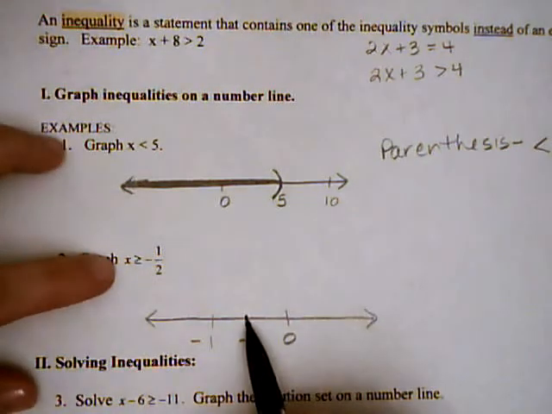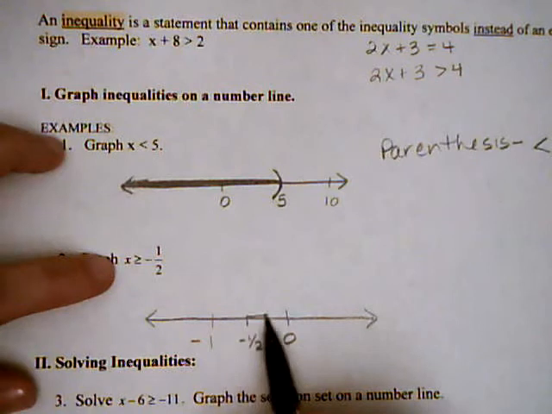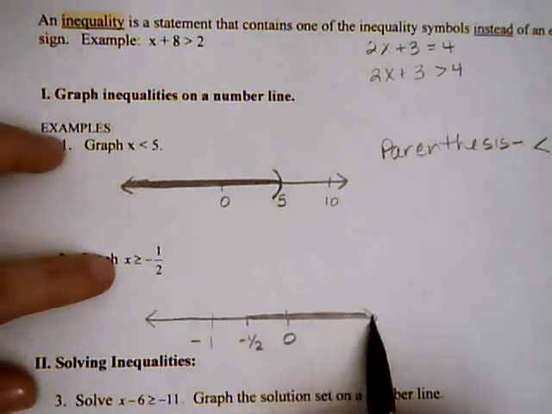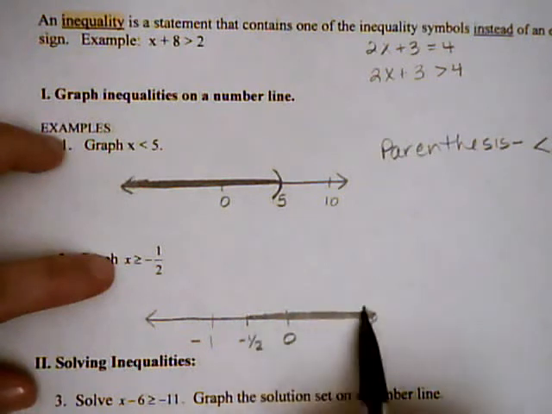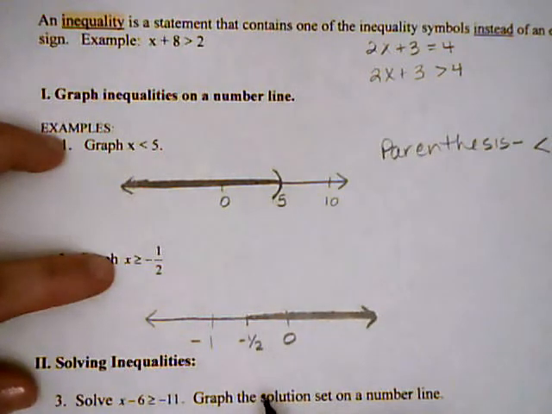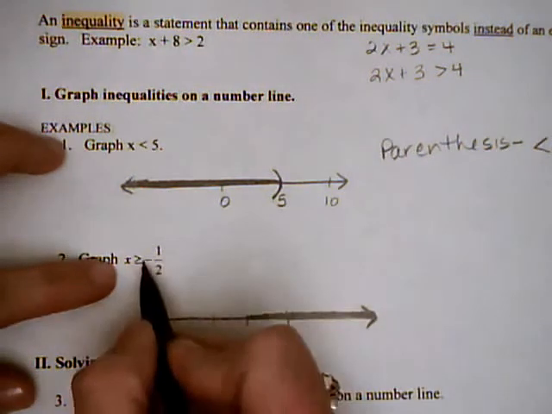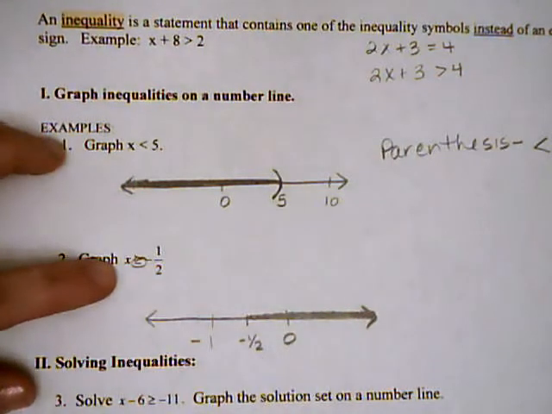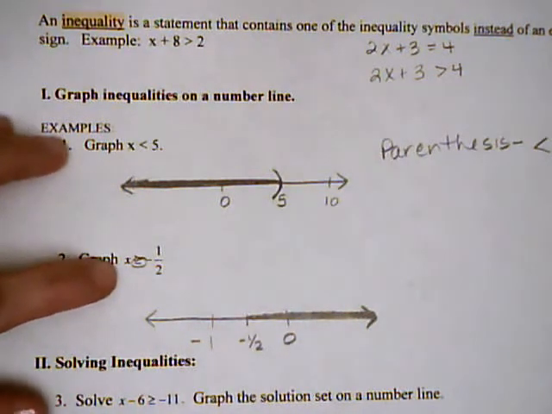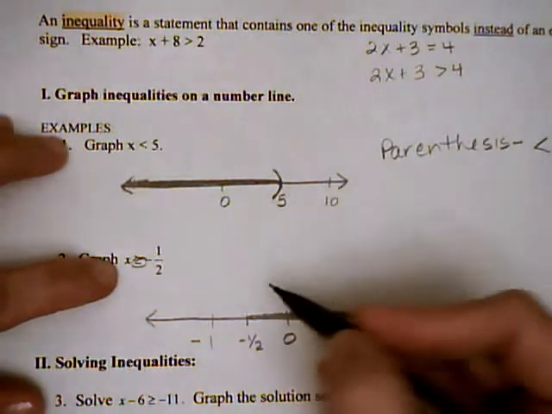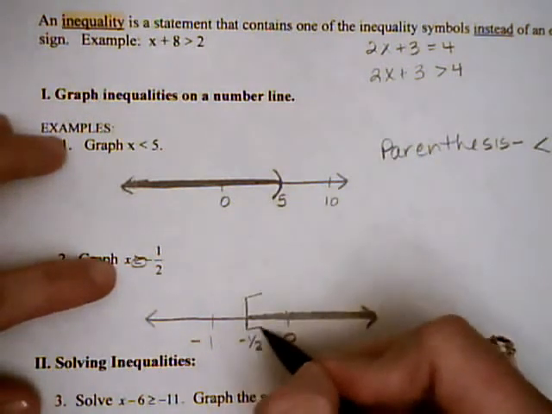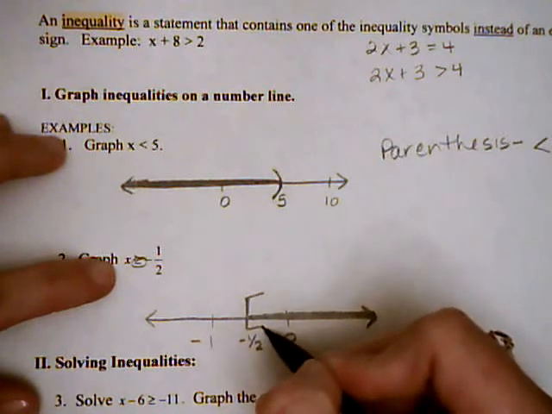If it's greater than, then I'm going to shade to the right. All the numbers to the right would be greater than -1/2. But we have this little or equal to line underneath, so I'm going to put a different symbol than what I had with the 5. When it includes the number, we use a bracket.